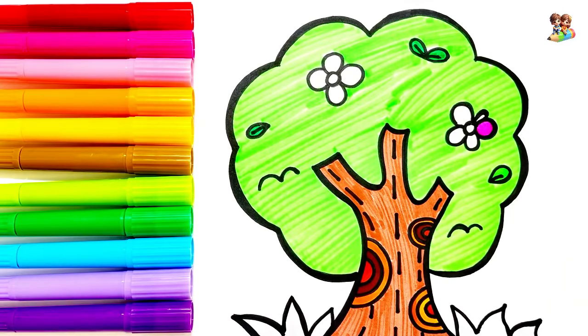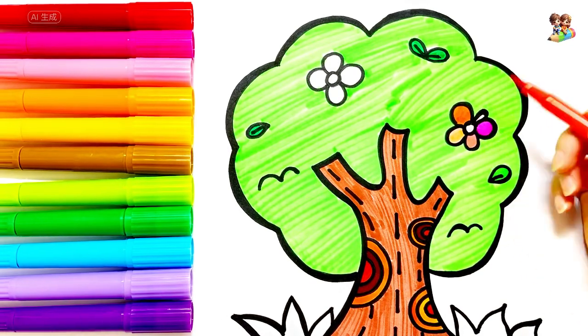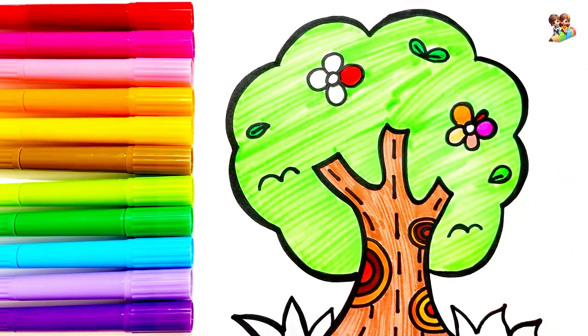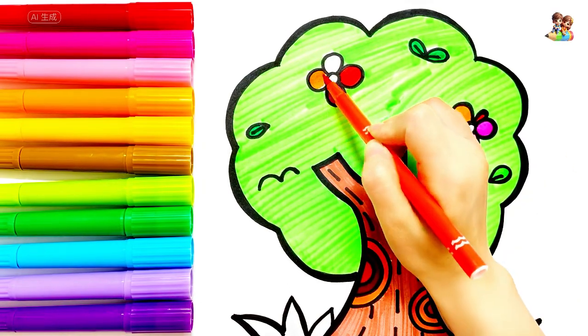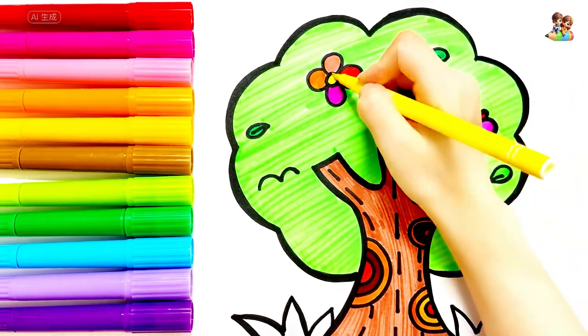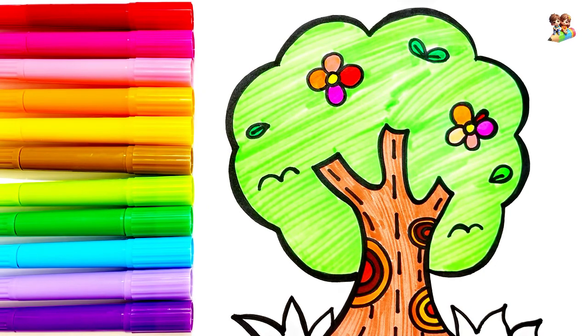Rose, pink, flesh color, orange, red, rose, orange, pink, yellow, dark green.